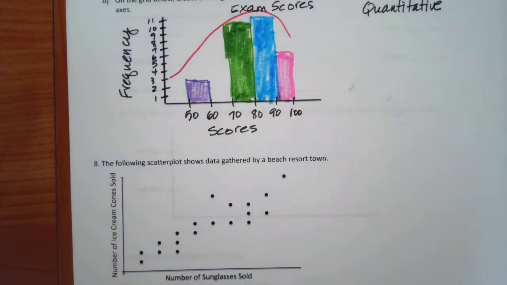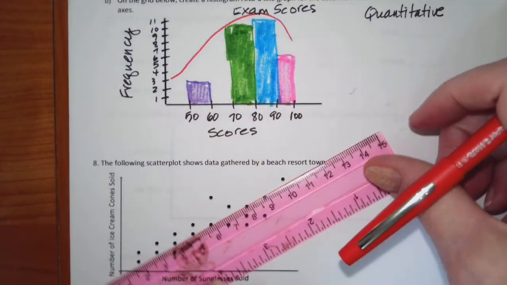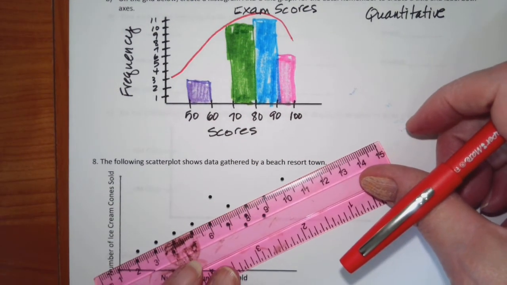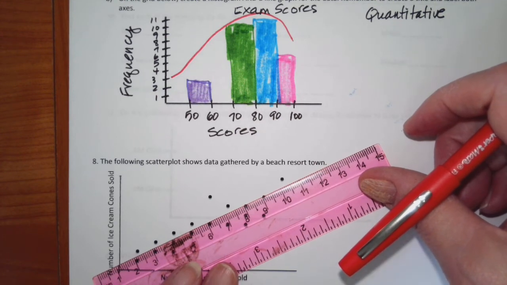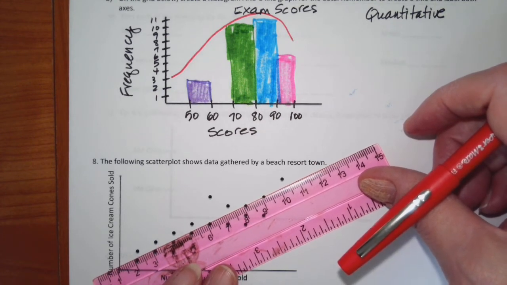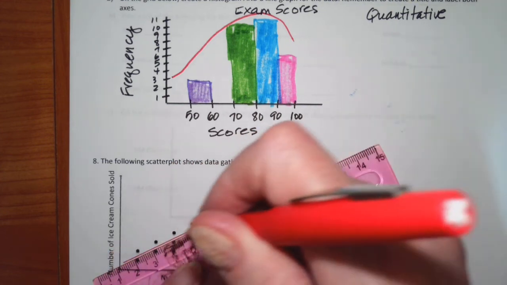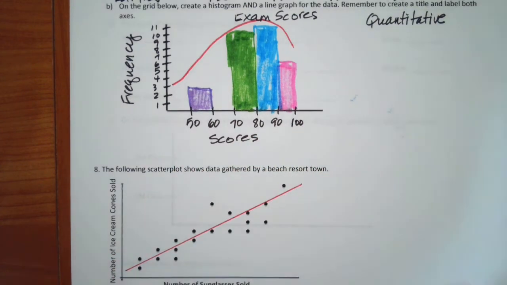Okay. Let's see. The following scatter plot, describe the trend or no trend. Now, what I would do first of all is I would draw a line of best fit. I would draw my trend line. Remember, the trend line goes through the data. It does not need to touch any of the data points. It just needs to reflect roughly the same number above and below.